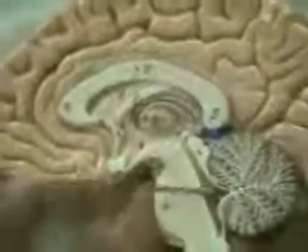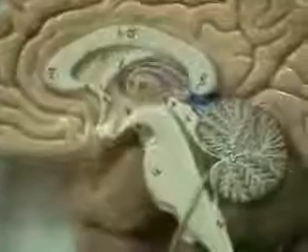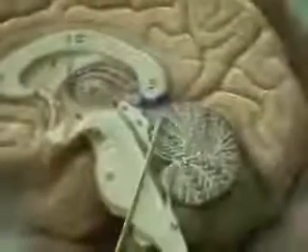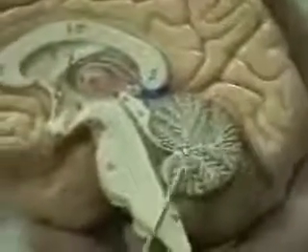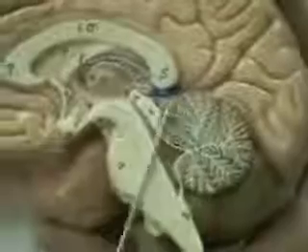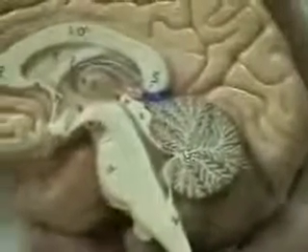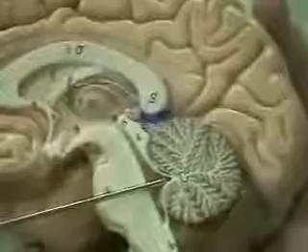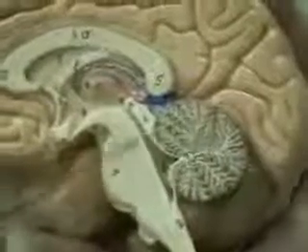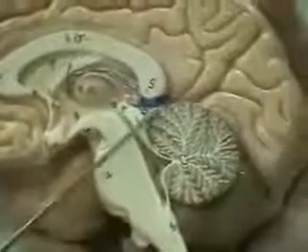Then as we pass down posterior to the fourth ventricle of the brain, I see the area known as the cerebellum. It literally means the little brain. Now the cerebellum is associated with coordinating our motor movements so we can have fine motor control, and it also takes care of what is called motor memory.